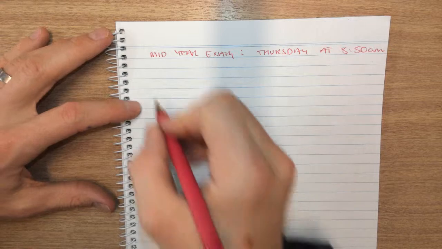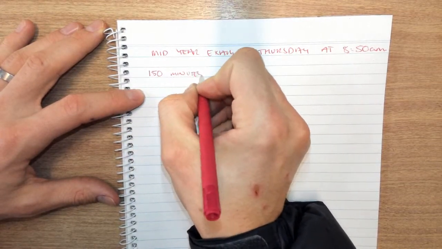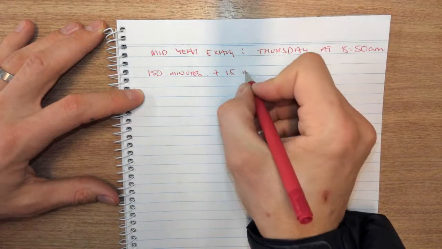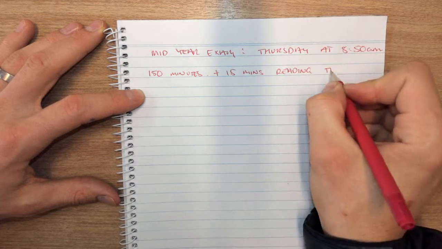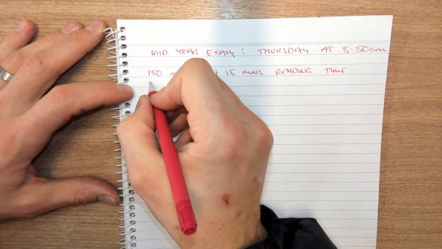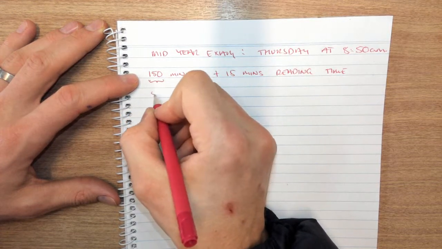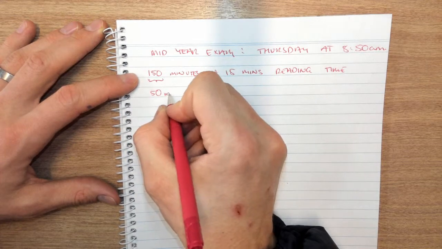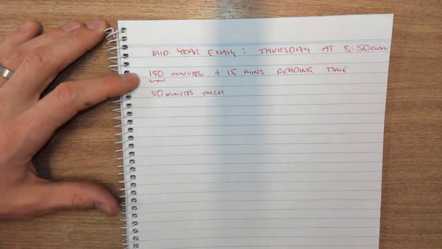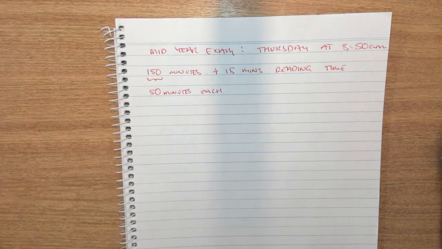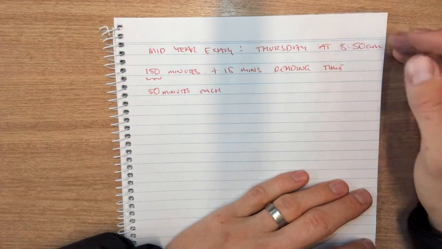So what is this going to be? Well, it's 150 minutes plus 15 minutes reading time. Now there are three sections, which makes sense because they're what we've covered, and that means if it's 150 minutes, then it's approximately 50 minutes for each section. Okay. Now you don't need to stick to those strictly as 50 minutes each, but that's a guideline as to how long it should take.